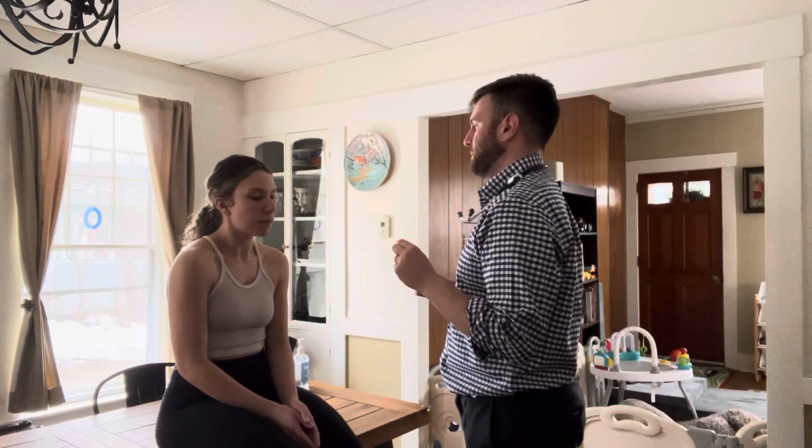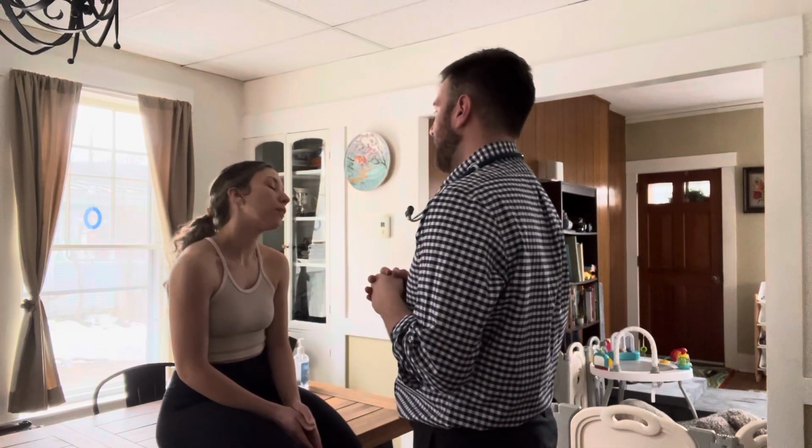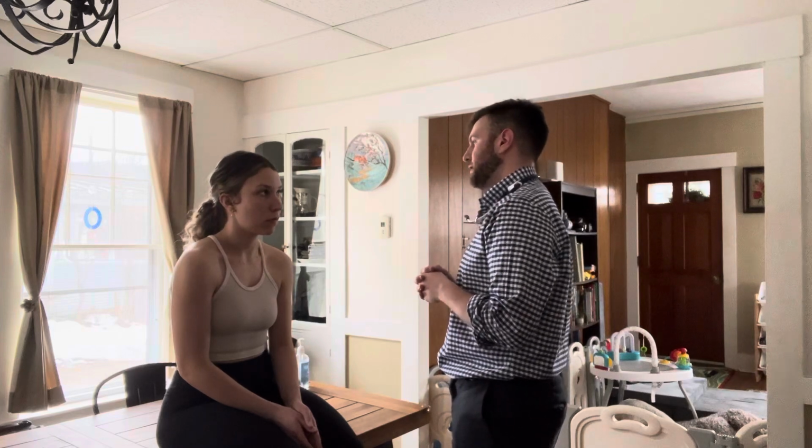Okay, so next we're going to move on to your ears. So I'm just going to take a look at your ears, your pinna of your ears. There's no erythema or swelling, no abnormal nevi, no visible drainage out from the pinna. There's no scaling or rashes or open areas of the skin.